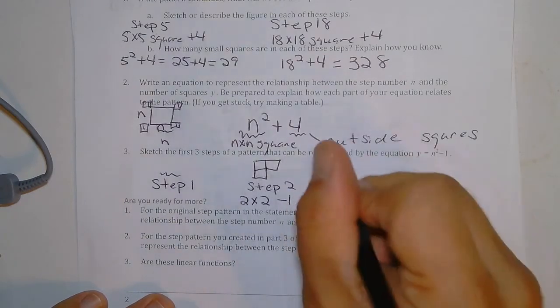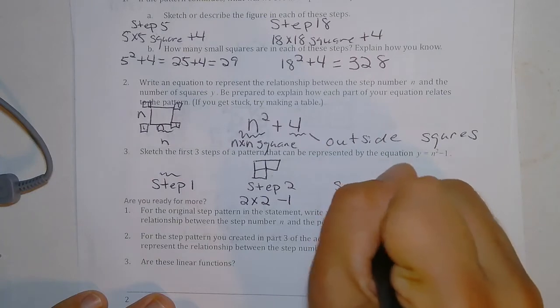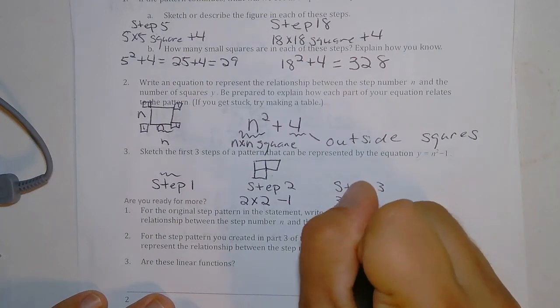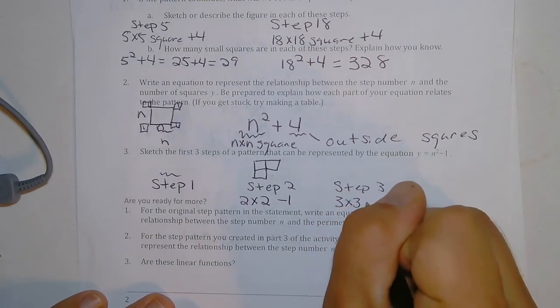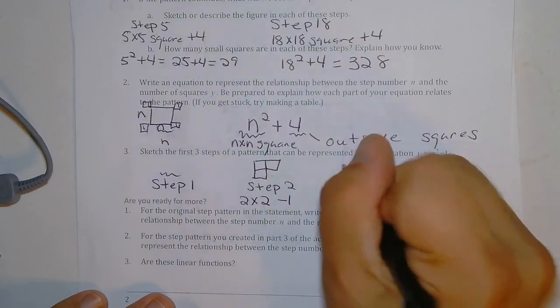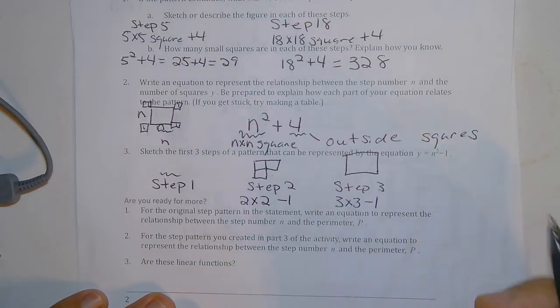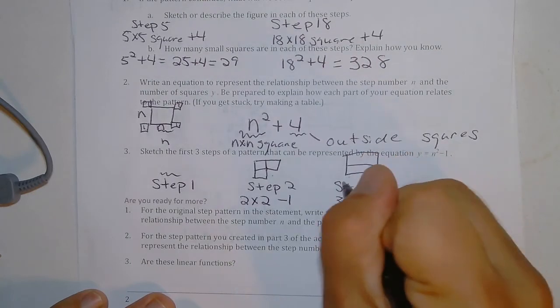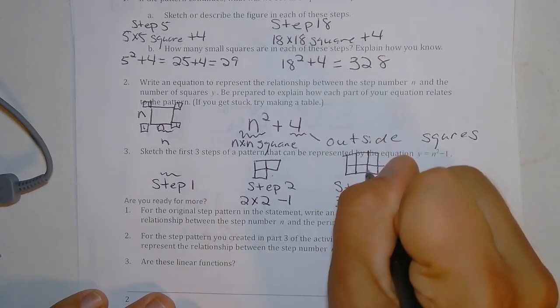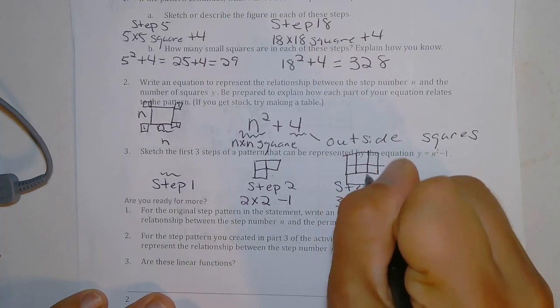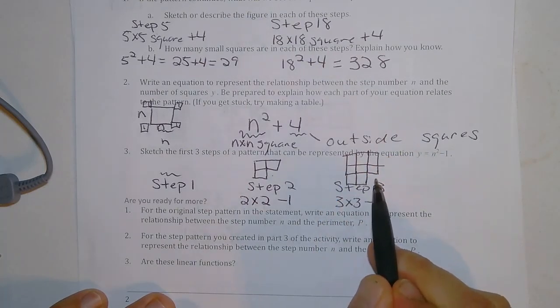And for step 3, you would have your 3 by 3 square minus 1, or 9 minus 1. And what I'm going to do here is draw in the 6 pieces and then take one piece out of the corner there.